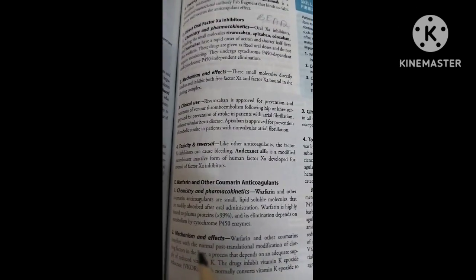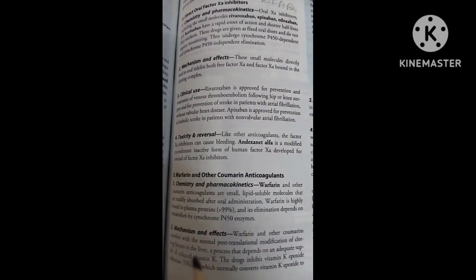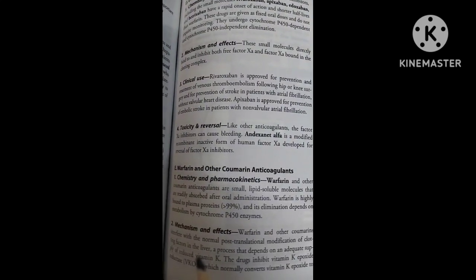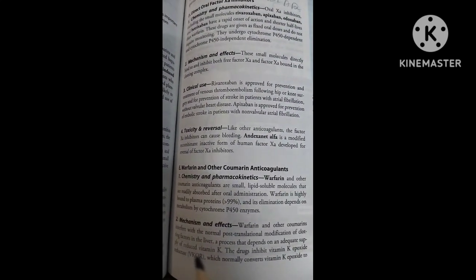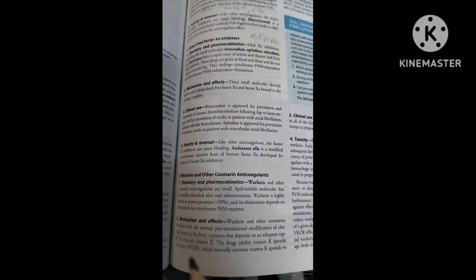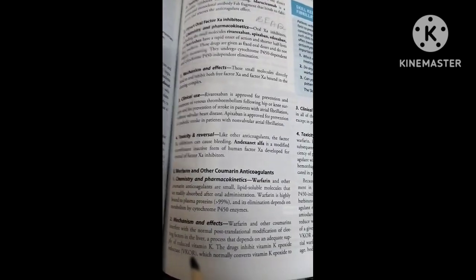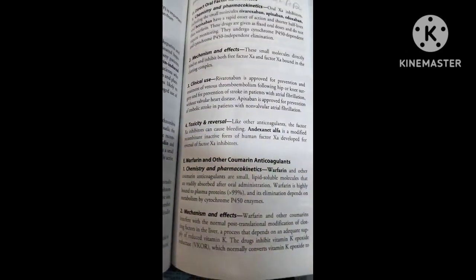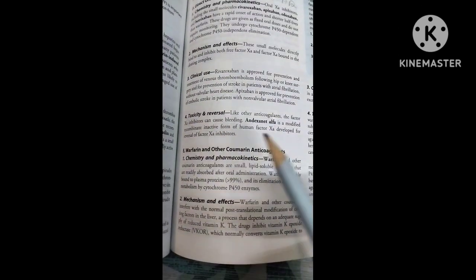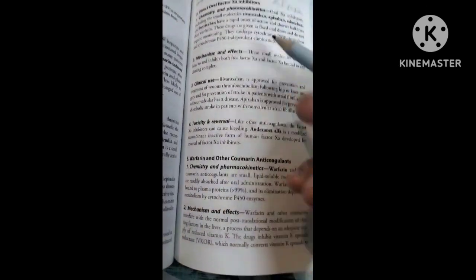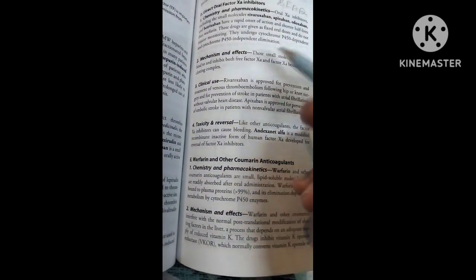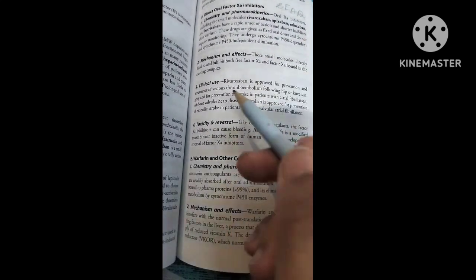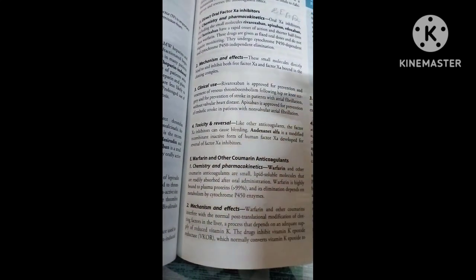Now let's talk about the toxicity of giving 10A inhibitors. So like other anticoagulants, the factor 10A inhibitors can cause bleeding. Andexanet alfa is a modified non-covalent inactive form of human factor 10A developed for reversal of the effect of 10A inhibitors. So what are we going to give to reverse the 10A inhibitors? We are going to give andexanet alfa. And for factor 2 inhibitor, we are going to give what? Something that starts with an I, idarucizumab. And for factor 10A inhibition, we are going to give andexanet alfa.